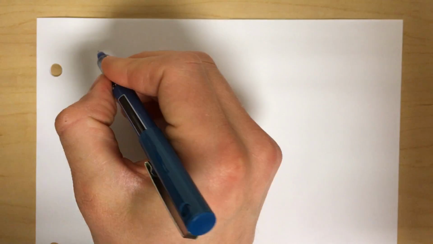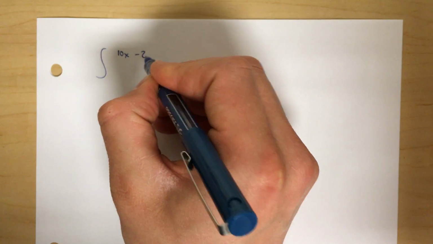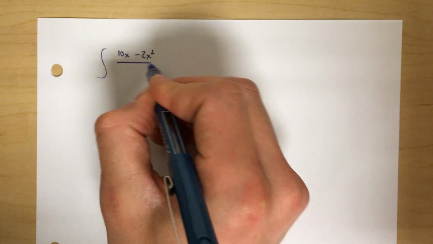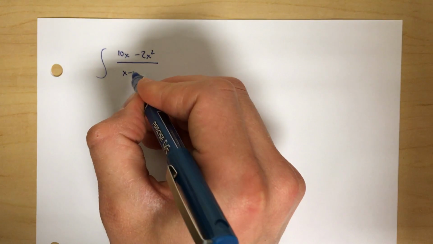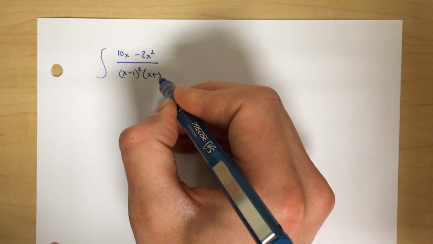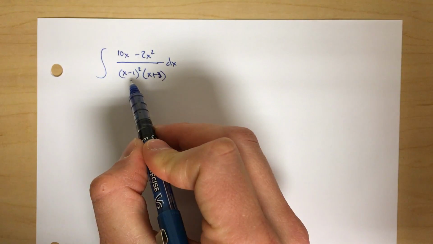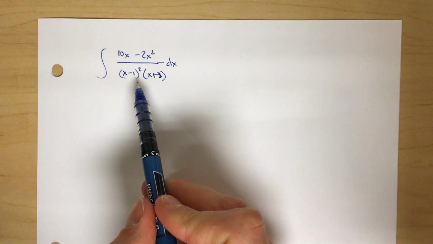Okay, final video on partial fractions. So what happens if you have the antiderivative of 10x minus 2x squared divided by x minus 1 squared times x plus 3? The difference here is that this factor is repeated.